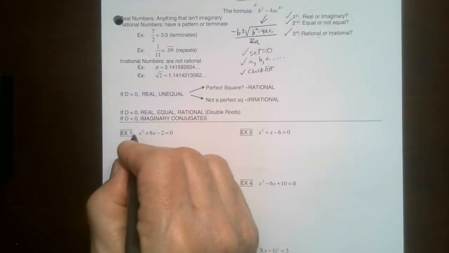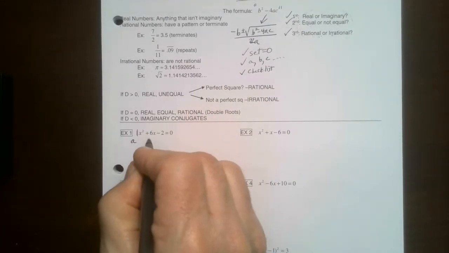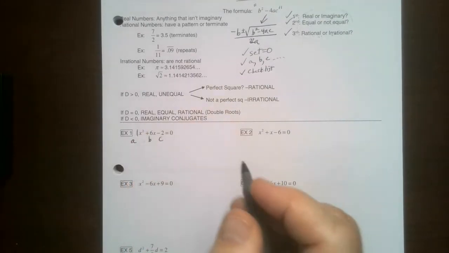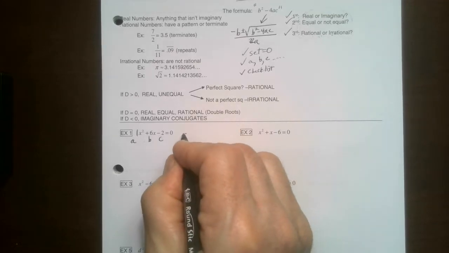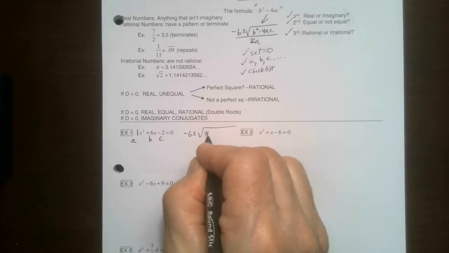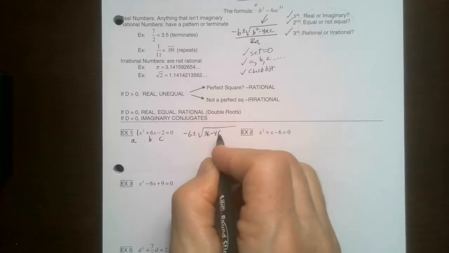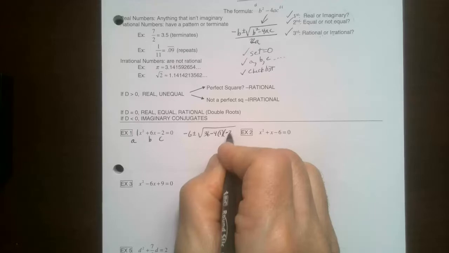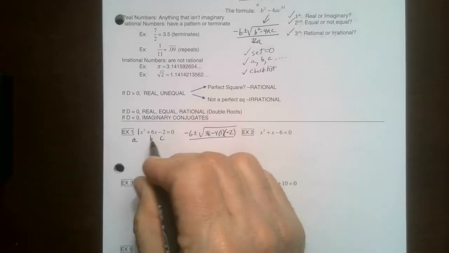So let's go. There's an invisible 1 there, so A is 1, B is 6, C is negative 2. So negative b plus or minus the square root of b squared minus 4 times a times c all over 2a.